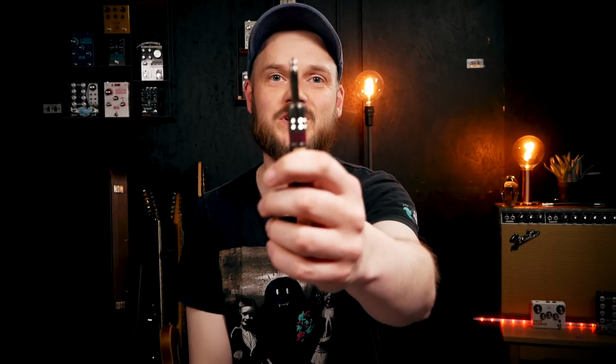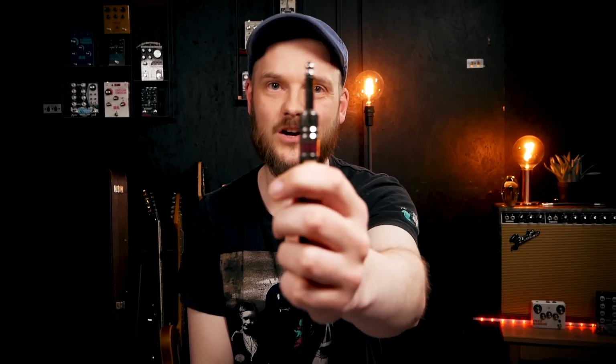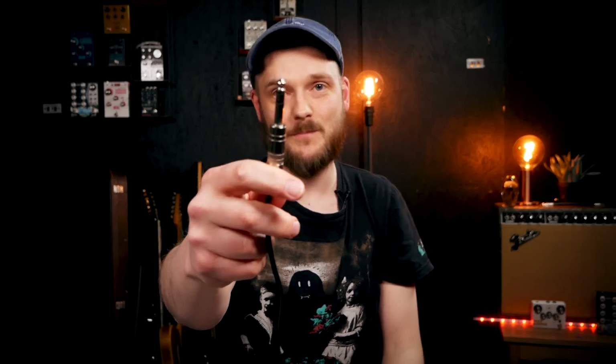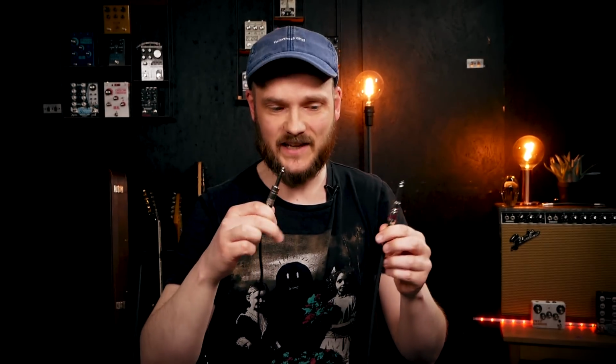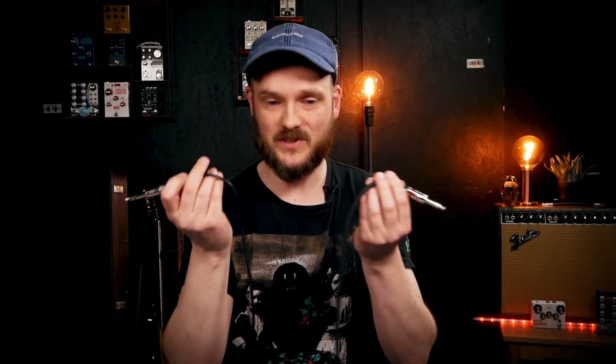A standard mono instrument cable is also known as an unbalanced TS cable, whereas a stereo cable is known as a balanced TRS cable. And the whole balanced versus unbalanced thing is mainly down to the amount of signal noise within the cables, but that's stuff for a completely different video, so I'll leave that there.